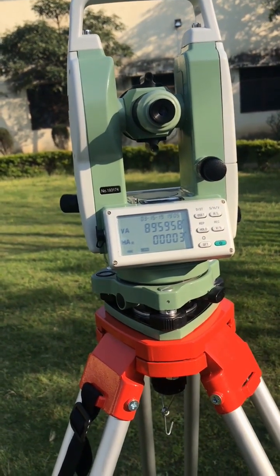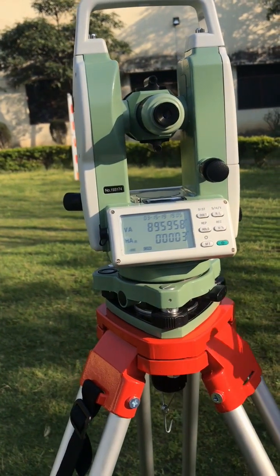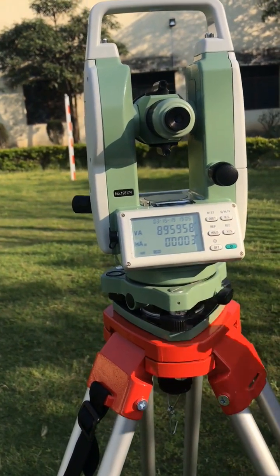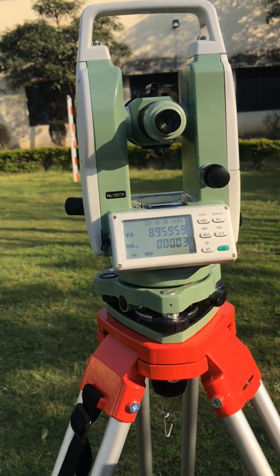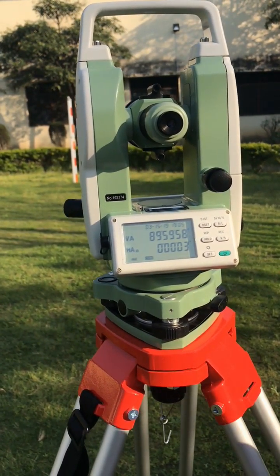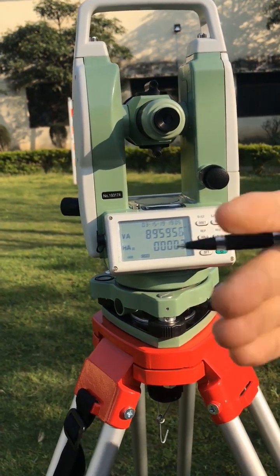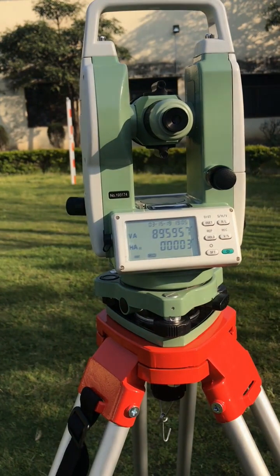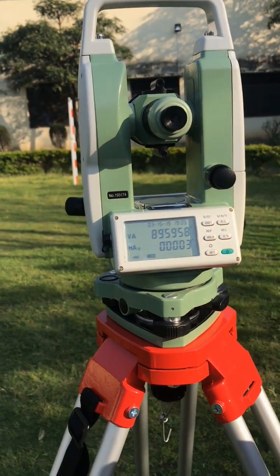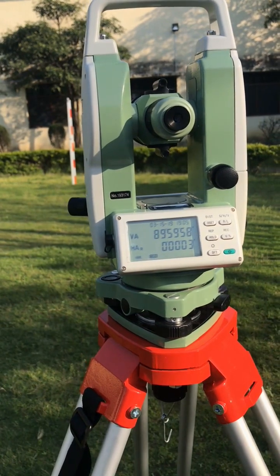Now we have in this way measured the distance from the theodolite to the leveling staff. In this way we can measure the distance to any point, like if we are surveying at a construction site, we want to measure the distance between the building and the theodolite, we can easily measure. So that's all for measuring the distance between 2 points.